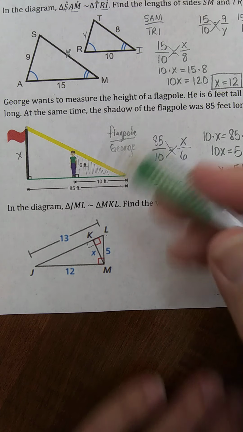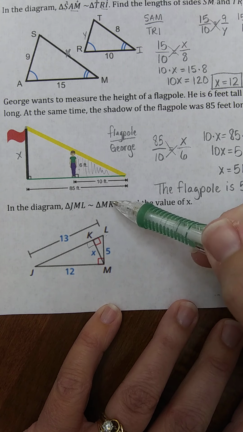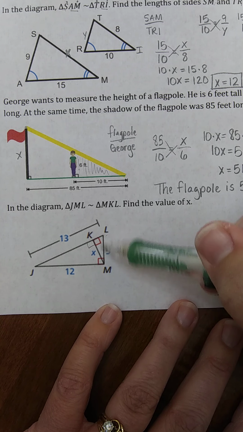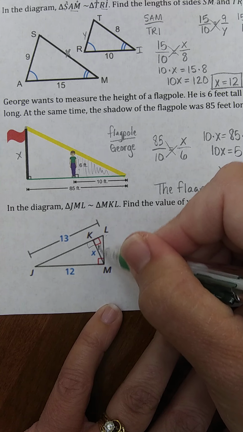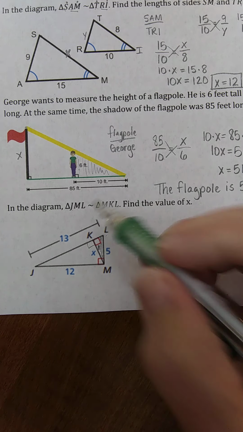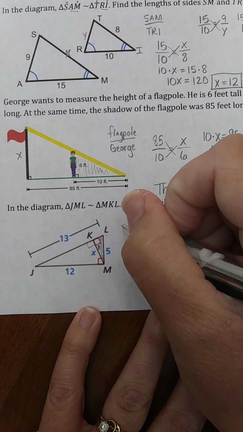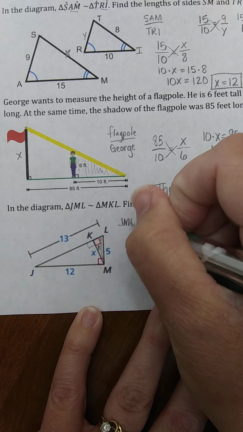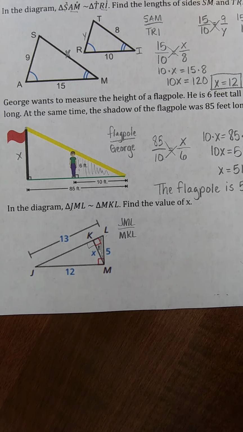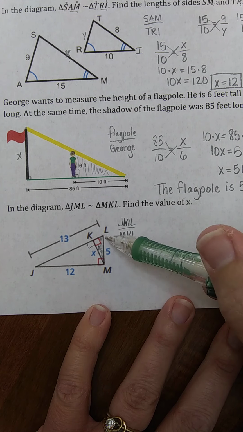This asks us to look at JML, so that's the big triangle, and MKL. So that would be this, if I can get it to color, this teeny tiny one right here. It says to find the value of X. So X is on the little teeny triangle. So I'm going to be doing triangle JML over MKL, because I like to do mine as large over small. So the only other side I have from the small triangle is LM.